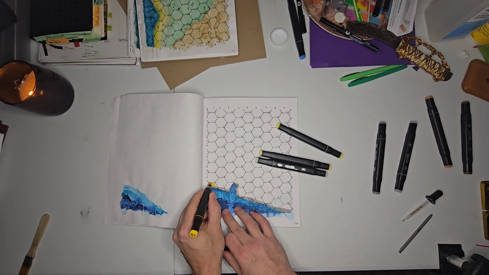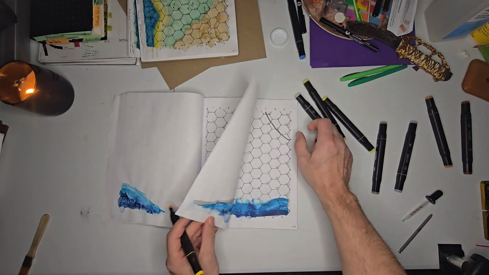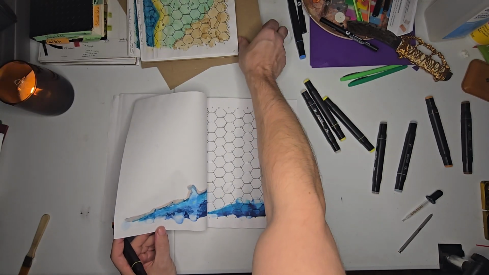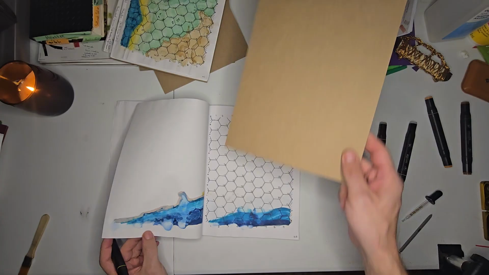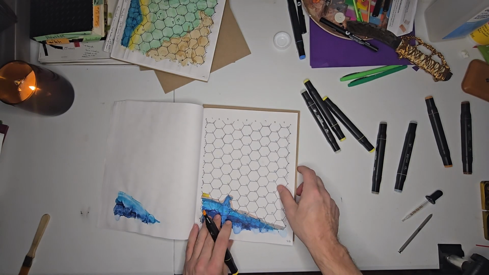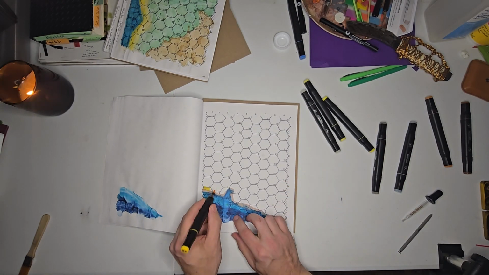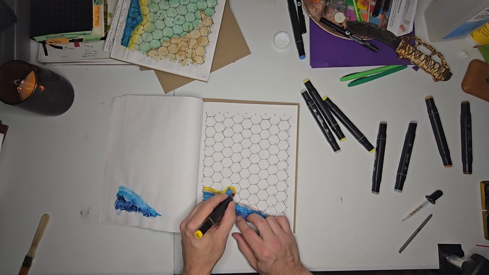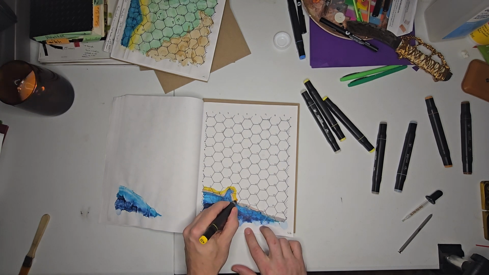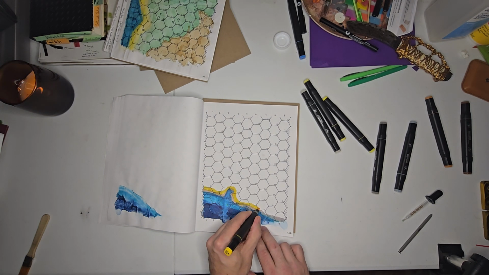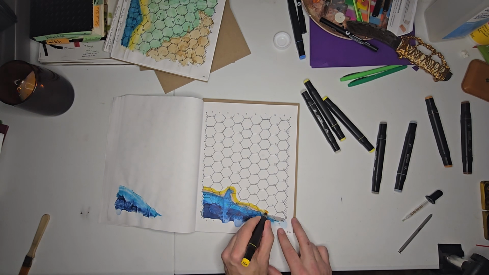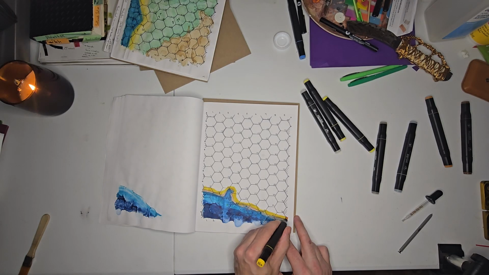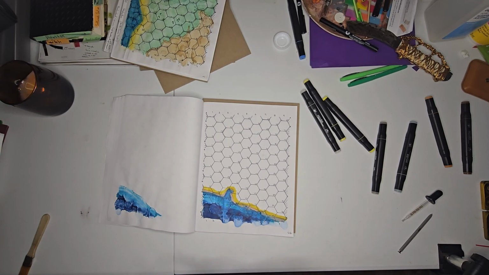What I'm going to do is not mark up that paper below it. I will put this under it. And then we'll do like this, just to show a transition from the wet soil to the drier soil.